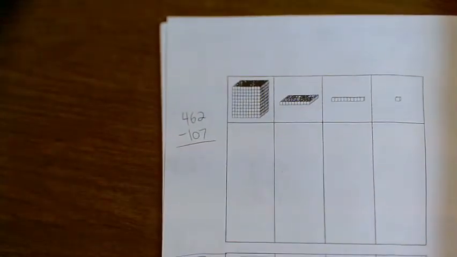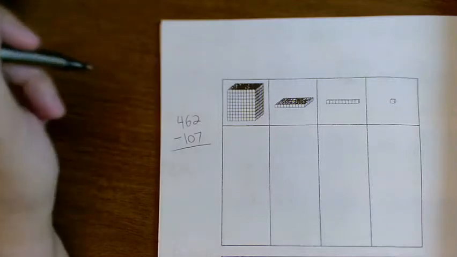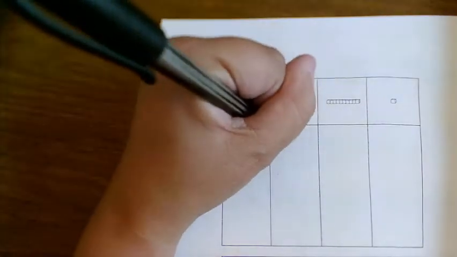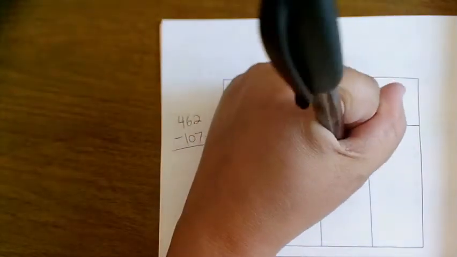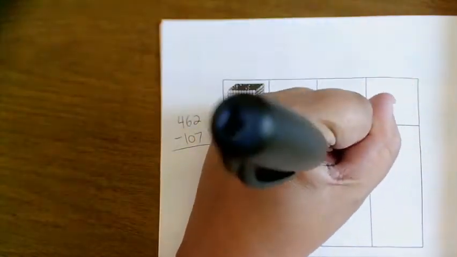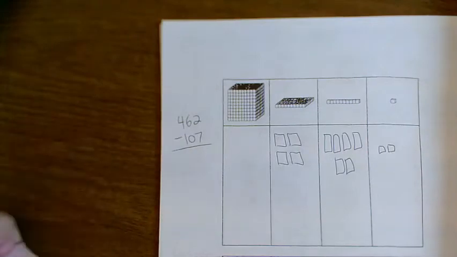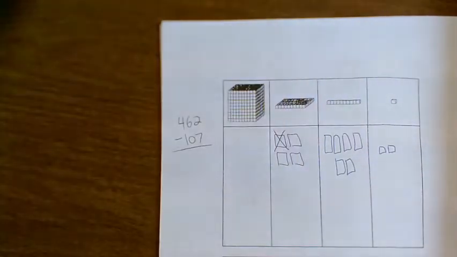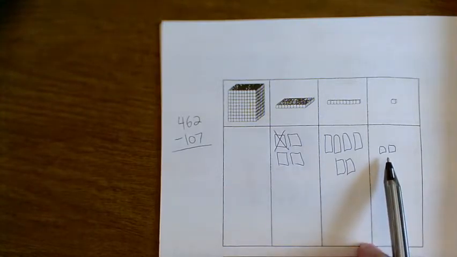So if I wanted to do 462 minus 107, if you remember, we always model subtraction using a takeaway method. So we only draw the first number, 462. Okay, and then I need to take away 107. So I need to take away 1 flat. I'm taking away no longs, but I am supposed to take away 7 units, but I don't have 7 units.